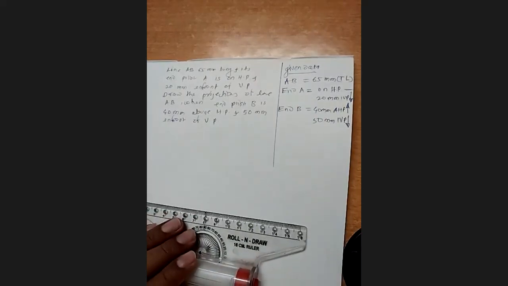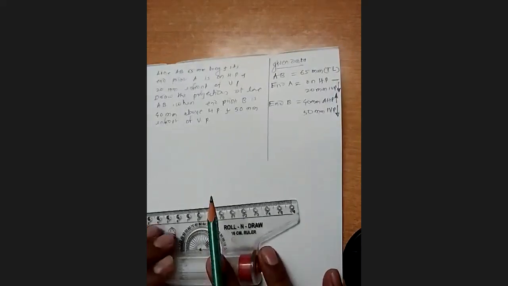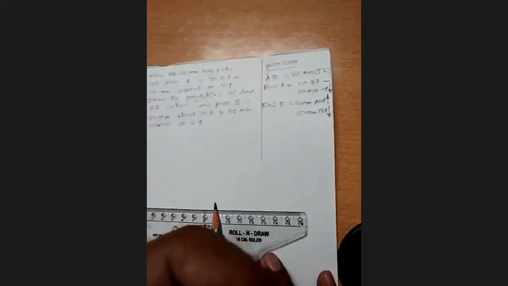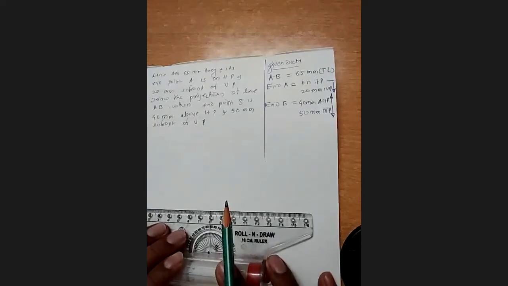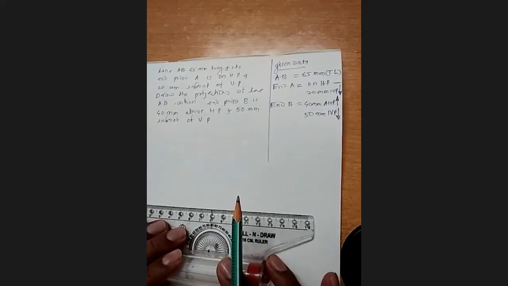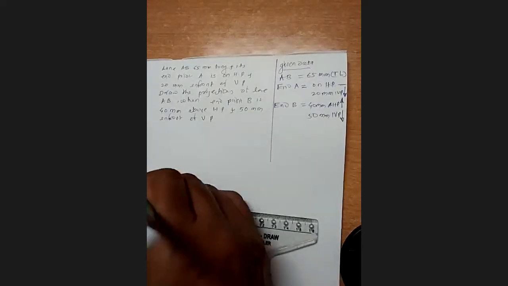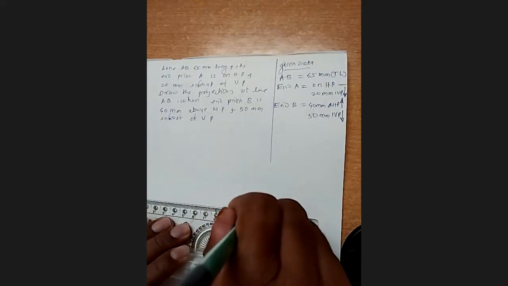As usual, first try to get the line, which will be a horizontal line. Let's get a horizontal line here.